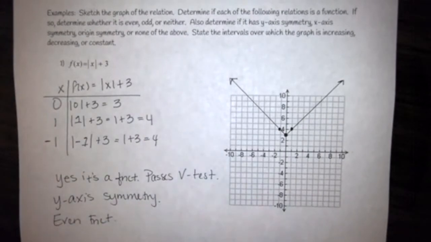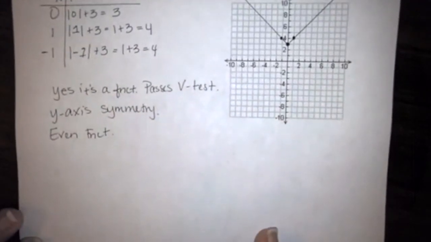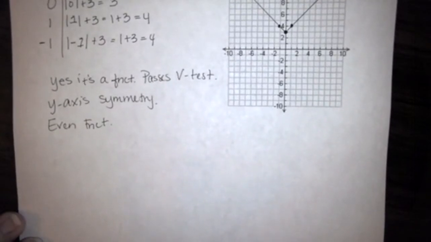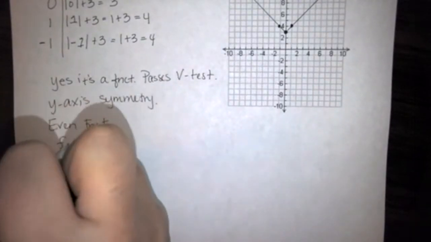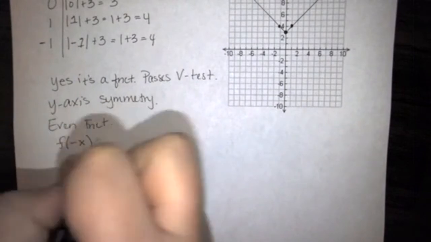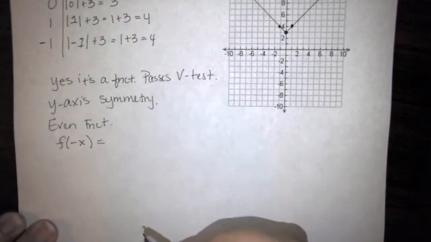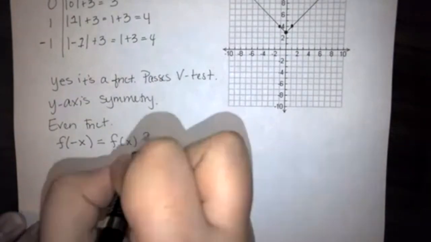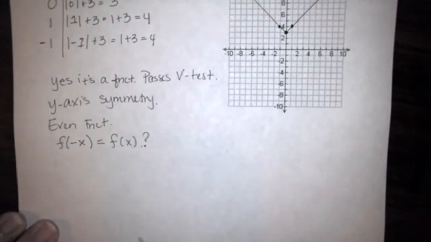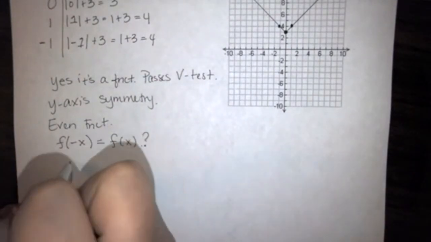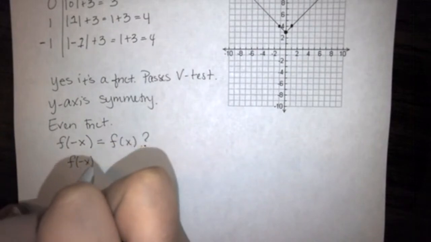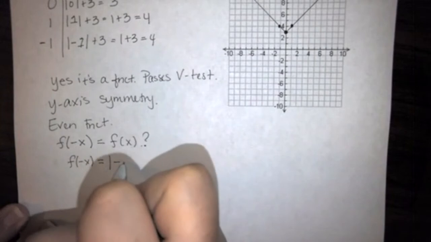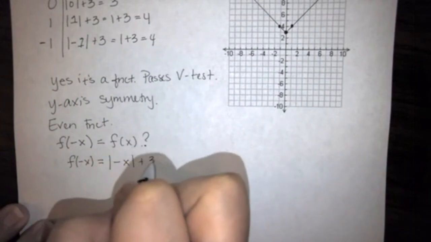However, let's prove it algebraically. So to prove even, one thing that I know is that I have to take my function and evaluate it at negative x and look to see what happens. I want to test to see, do I get the original back? So this is what I am testing for. So I'm going to take my function of negative x, and I'm going to input it. So this becomes the absolute value of negative x plus 3.